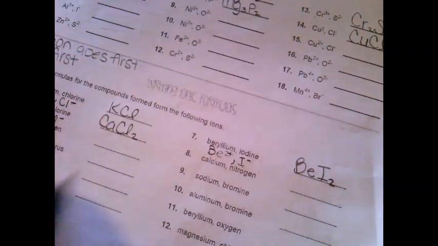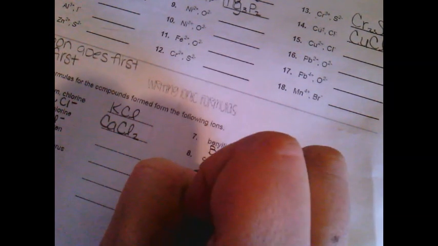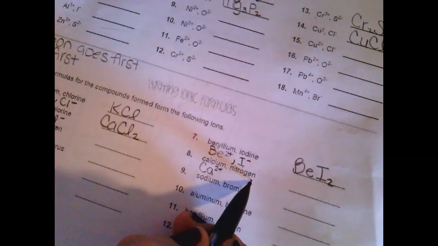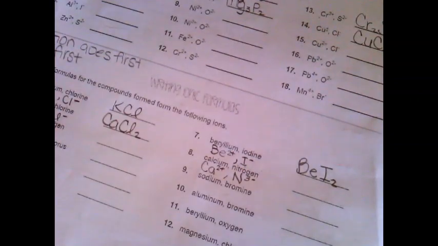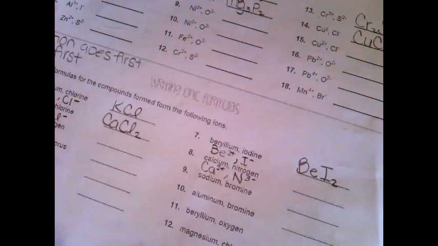I'll do 1 more. Calcium and nitrogen. Calcium, I've already found it. It's an alkaline earth metal, so it's calcium 2+, in group 2. Nitrogen is in the nitrogen family, so it is 3 negative. Again, find the least common multiple between 3 and 2, and that's going to be 6. I'm going to rewrite it, Ca2+ and nitrogen 3 minus.